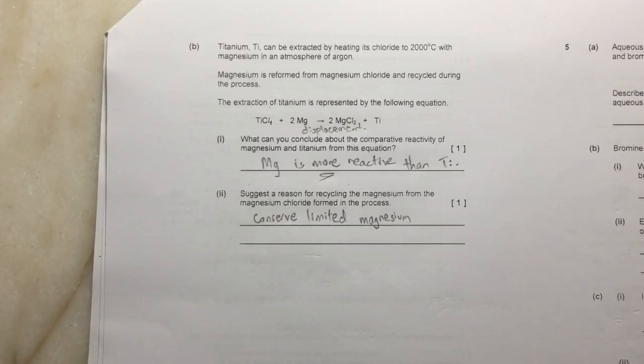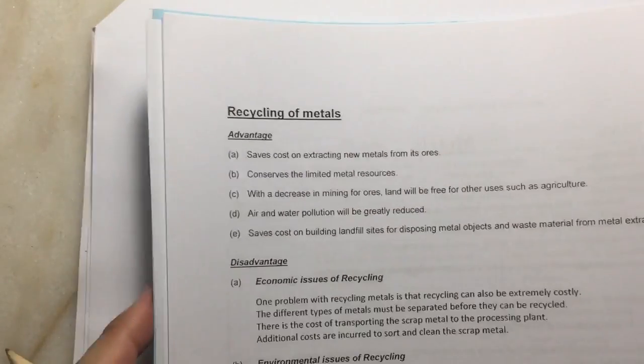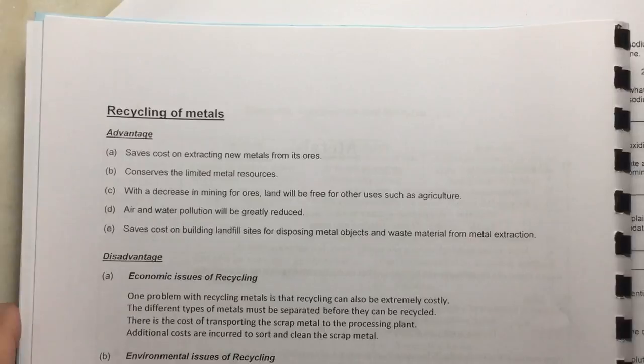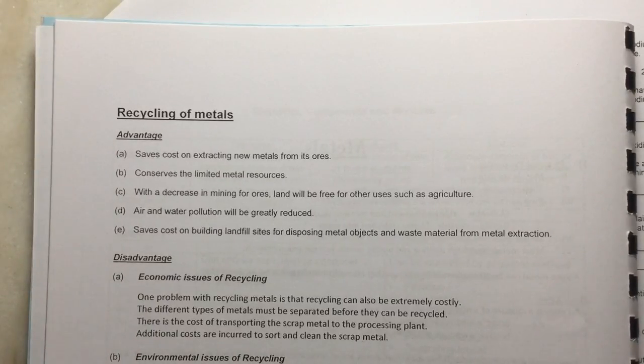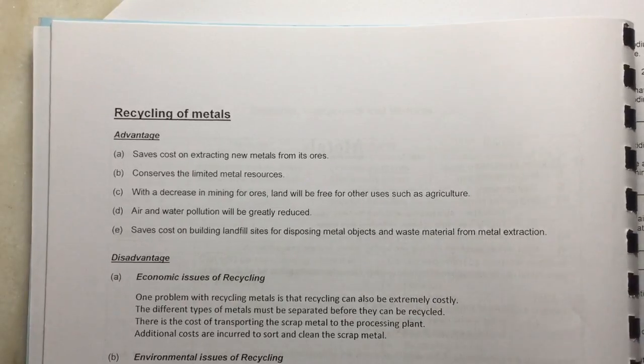Let me flip it for you. Okay, recycling here, page 30. Moving on.